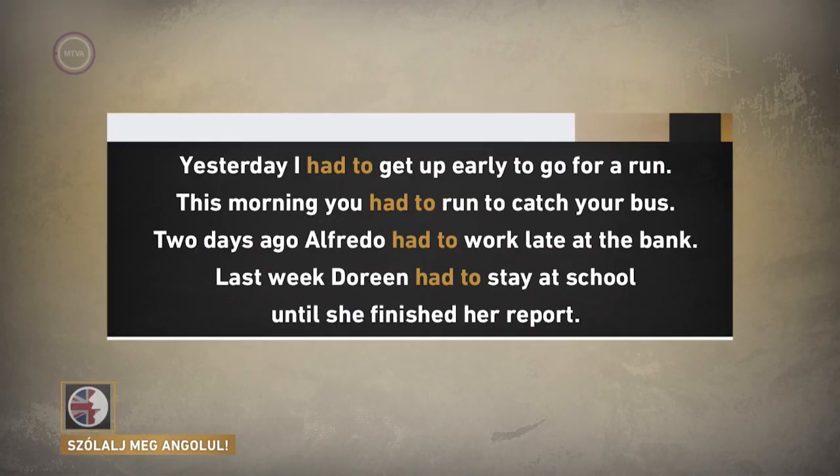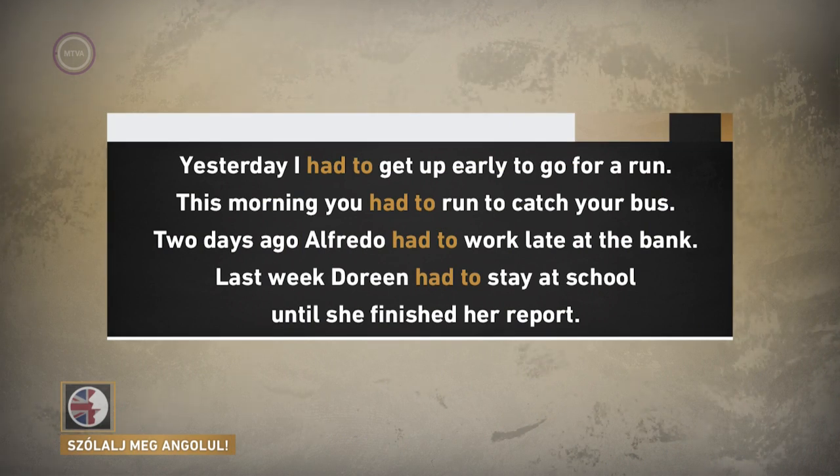Simple. Yesterday, I had to get up early to go for a run. This morning, you had to run to catch your bus. 2 days ago, Alfredo had to work late at the bank. Last week, Doreen had to stay at school until she finished her report. Last week, it. Now, I'm sorry, I can't think of an example sentence for it. I have no idea. If anyone can think of an example, write in and tell me, okay?